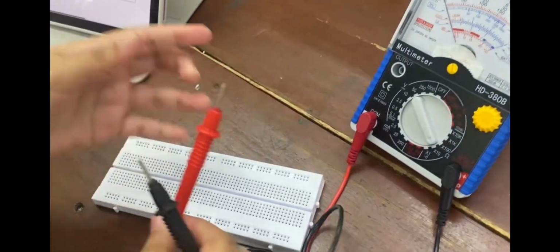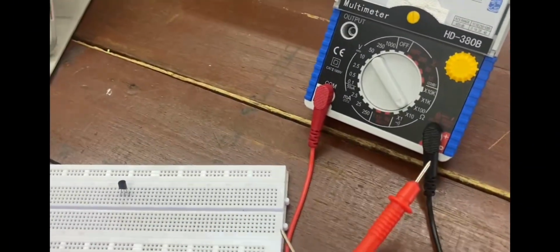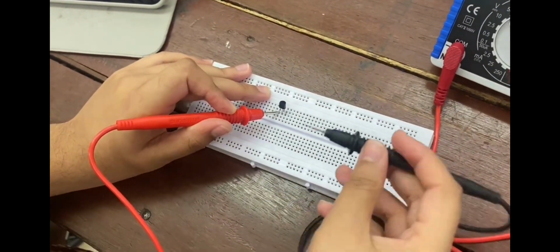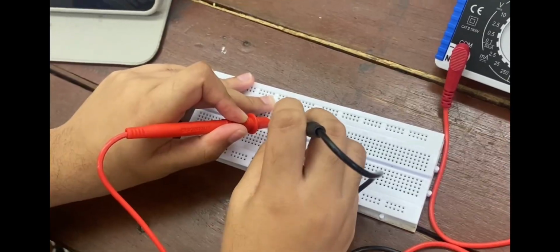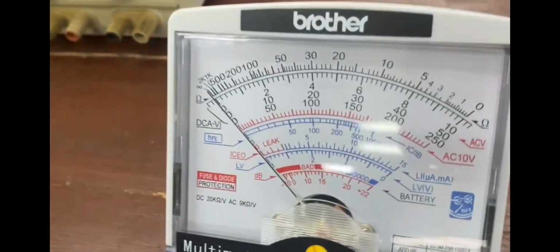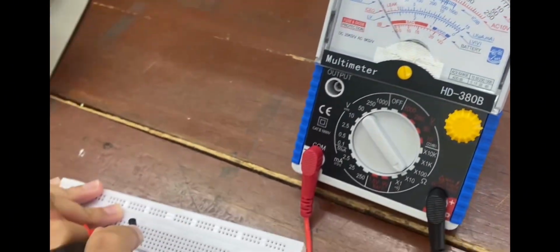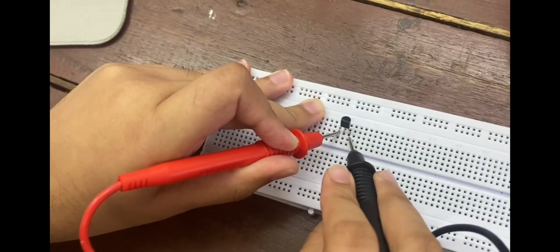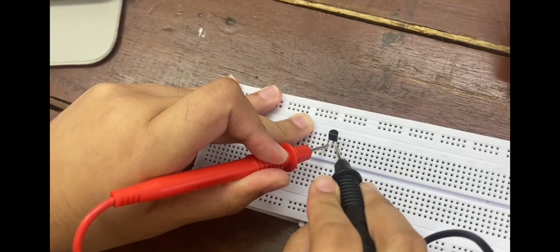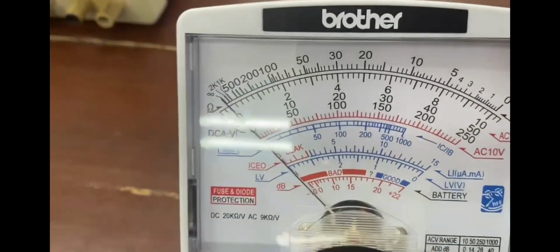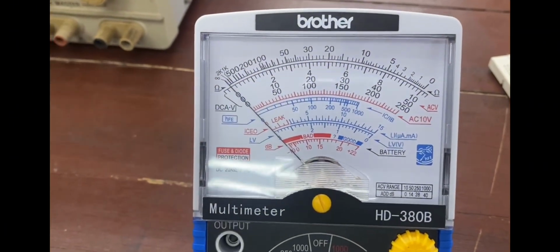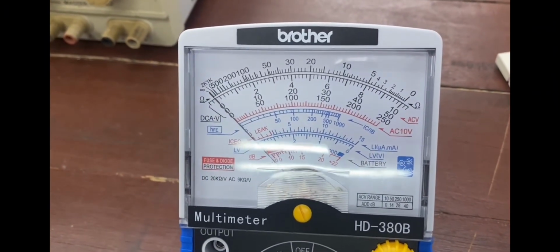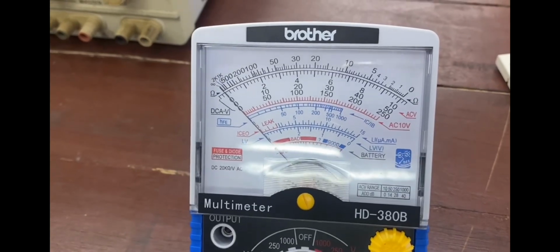Terminal 1 is red probe, and terminal 2 is black probe. And then we change the black at terminal 3, and the reading is infinity.